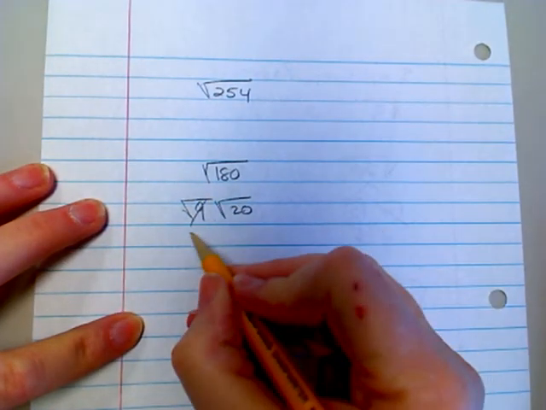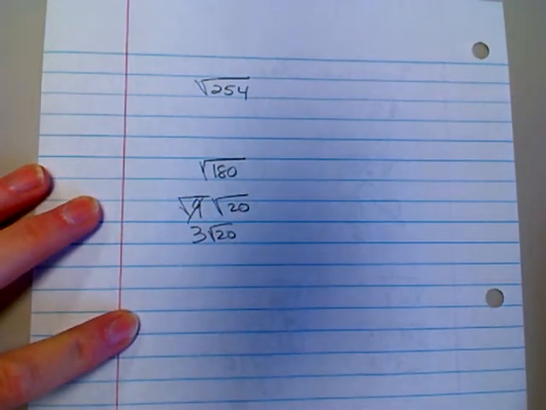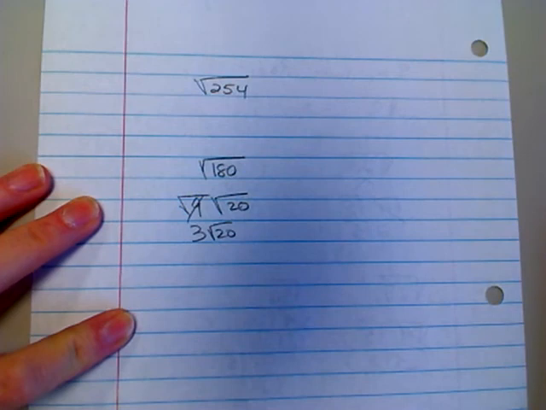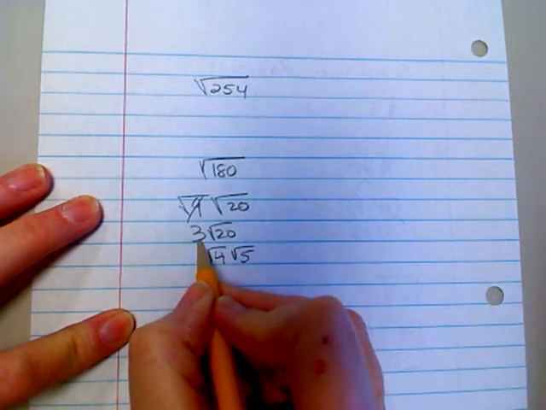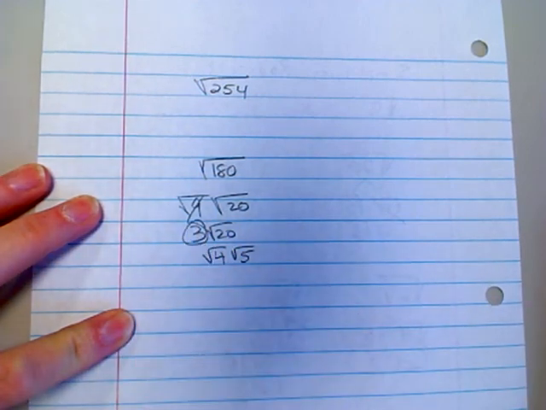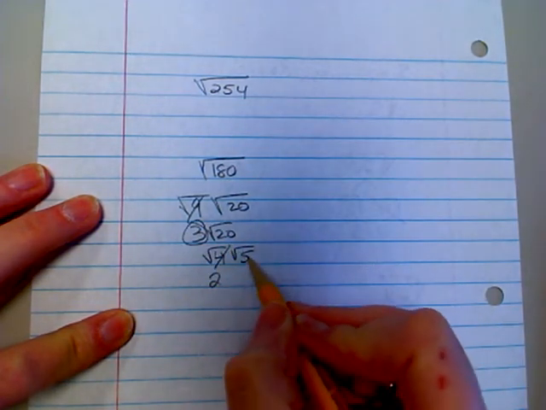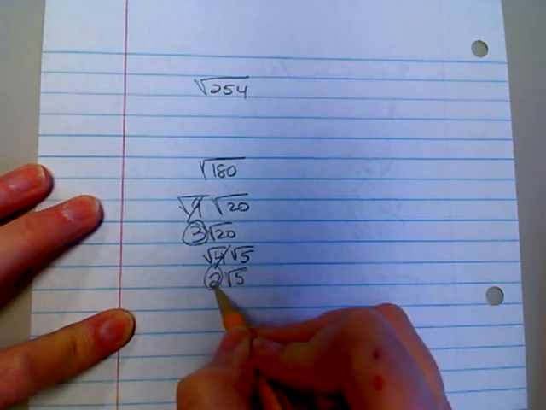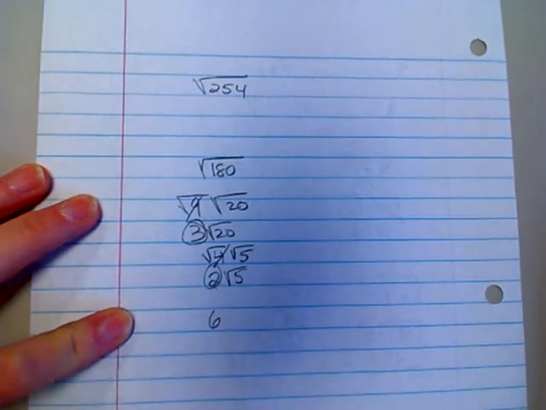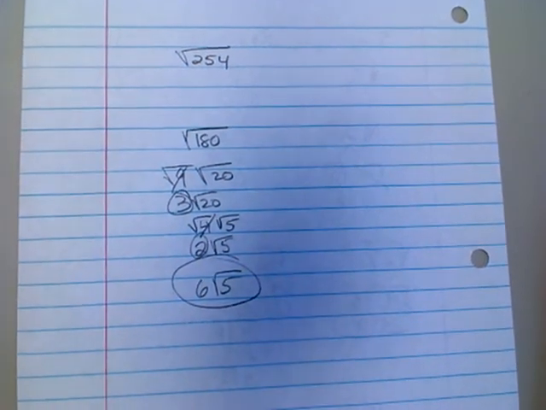So the square root of 9 is 3. That leaves me with 20 under the radical. We know 20 can be simplified. That was the first problem I did. The factors are the square root of 4 times the square root of 5. I'm going to circle this 3 right here because it's prime and I'm going to need it in a minute. Square root of 4 is 2. 5 is prime, so it stays under the radical. So then I've got a 3 and a 2. Multiply those together, and that gives me 6 square root 5 as my final answer.